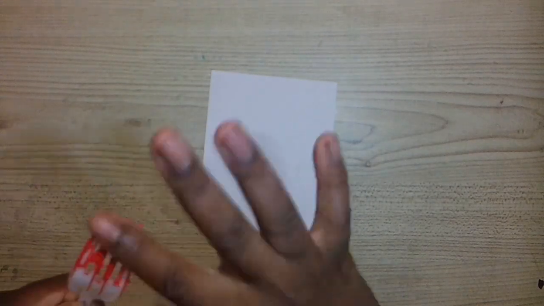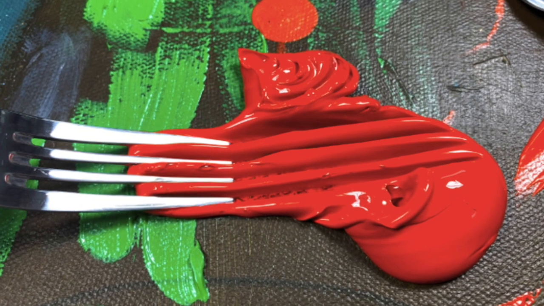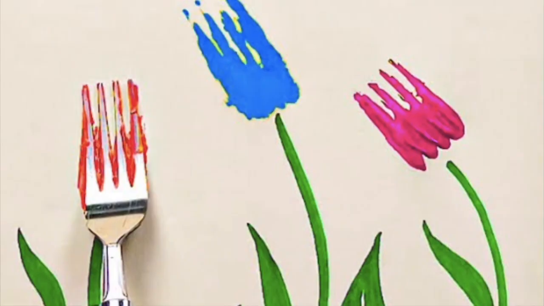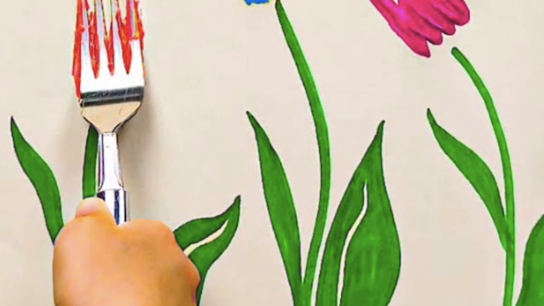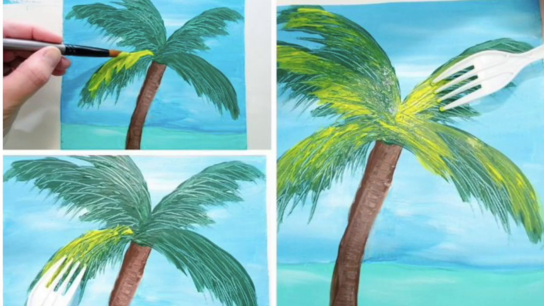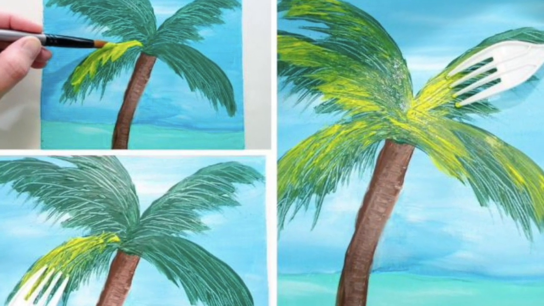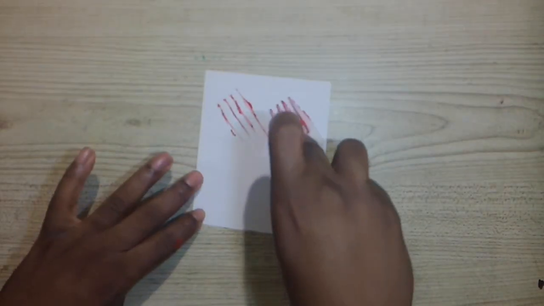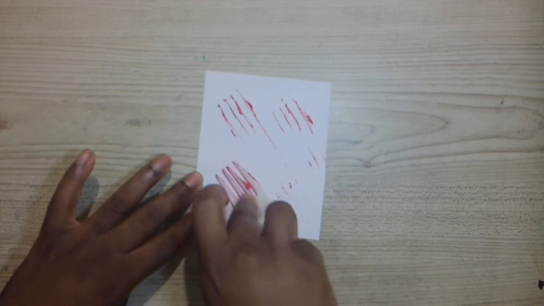The fork in mixed media painting can be used to create scary sceneries. It can represent a claw, a bloody scenery, or add a bit more textures and shapes. And here are some examples. All you have to do is dip the fork in the paint and do it your way.